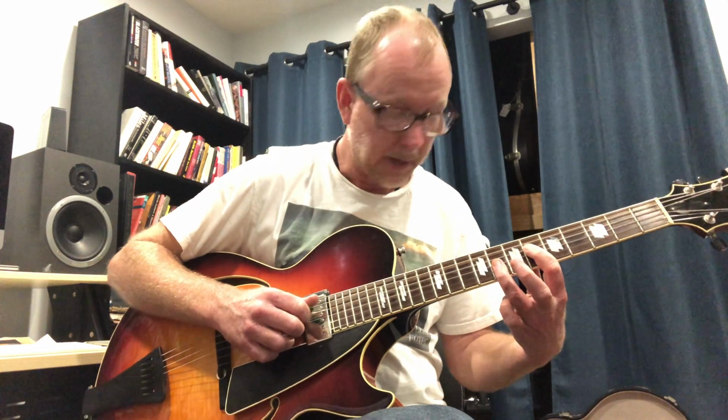This A flat major 7 form has the G and then the C on top. So you can go, so you have F, B flat, go down a string, E flat dominant 7, and then A flat major 7 chord. See how I'm kind of picking within the chord? I'm almost arpeggiating the chord, the melody notes.